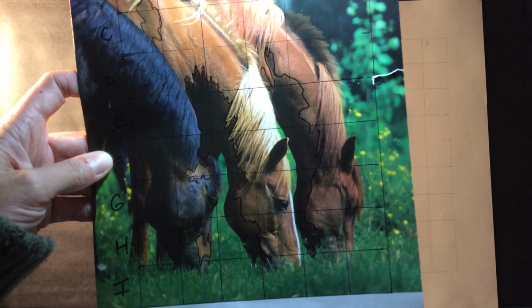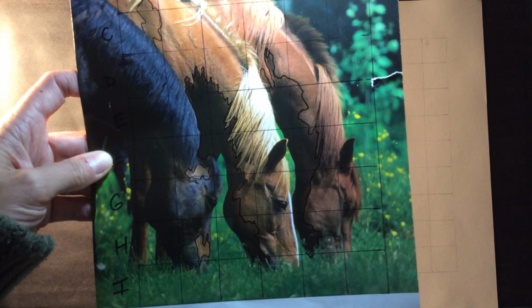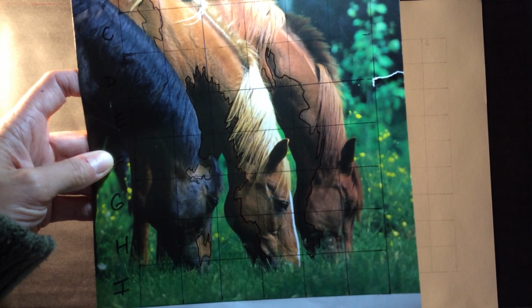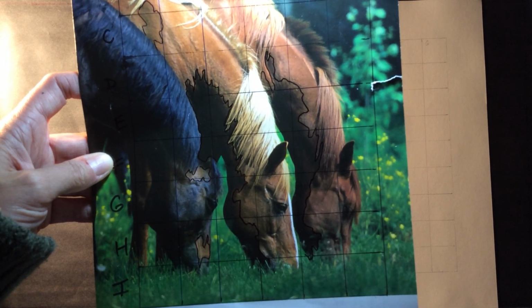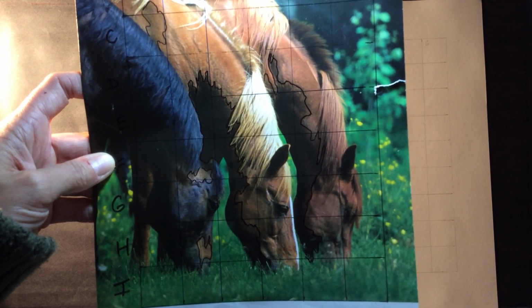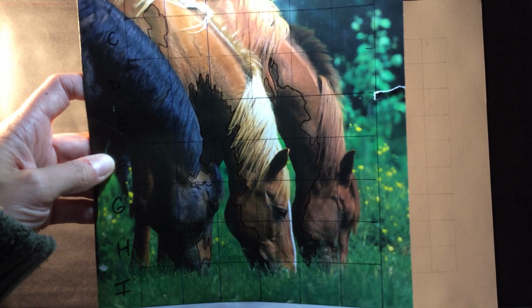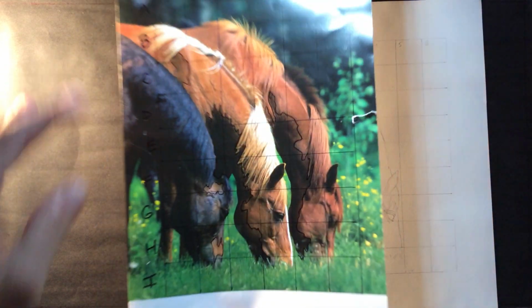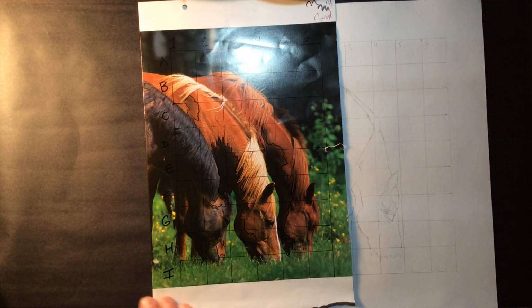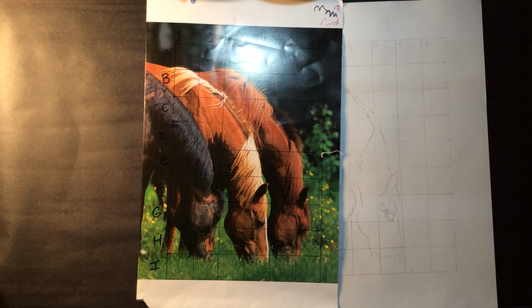So it's really important that we break it down by what is and what isn't visible. Don't try to draw things that you can't see. Don't try to draw the imaginary. Draw only what is truly visible. Okay, so let me lower that back down again and show you a few more of those areas.